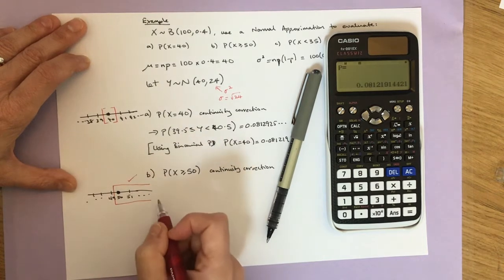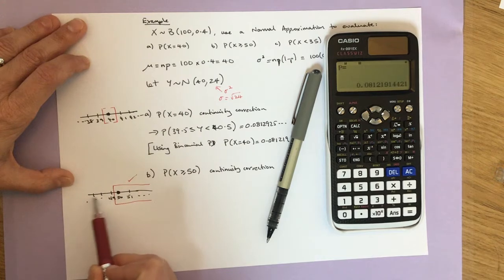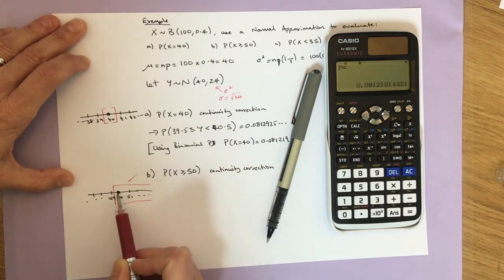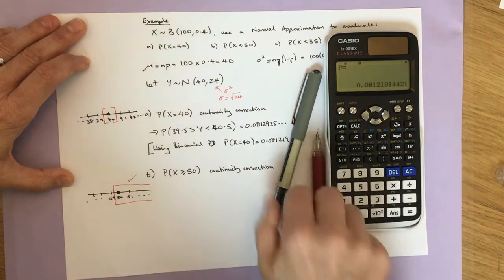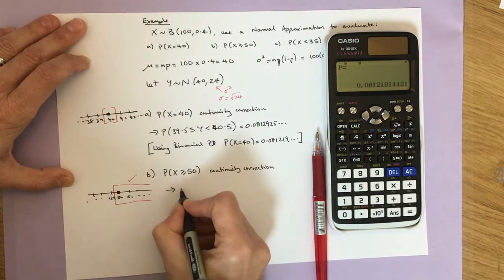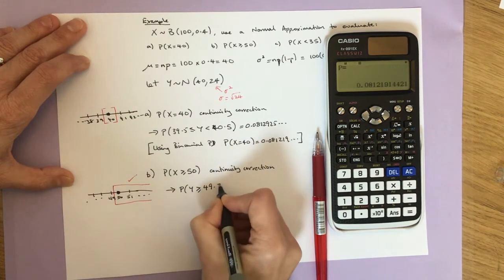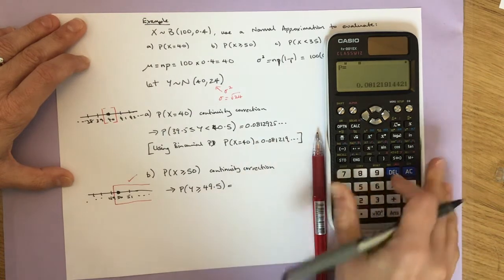So if it was a binomial, which we'll do in a second, I'd do 1 minus everything less than or equal to 49. Because it's continuous, it's normal, this time it's continuous, so I'm going to go everything that is greater than or equal to 49.5, because that would round to 50. So that continuity correction is going to give me this as my normal question. Probability that y is greater than or equal to 49.5.